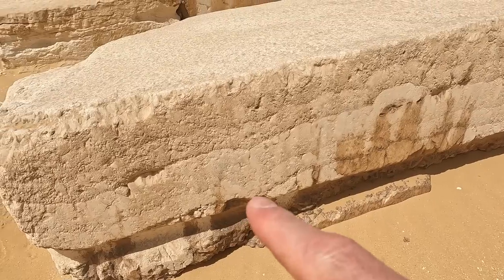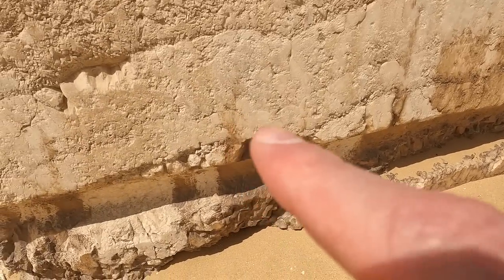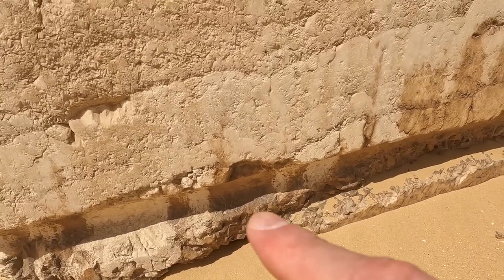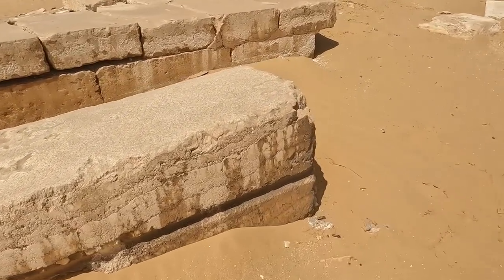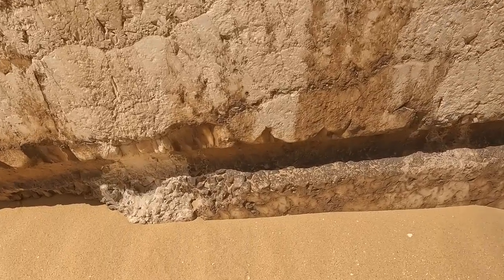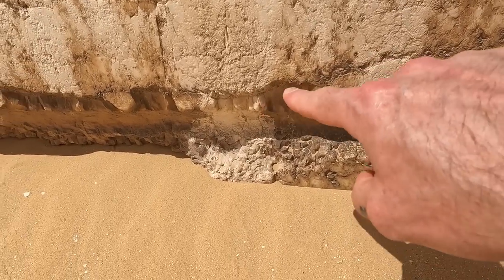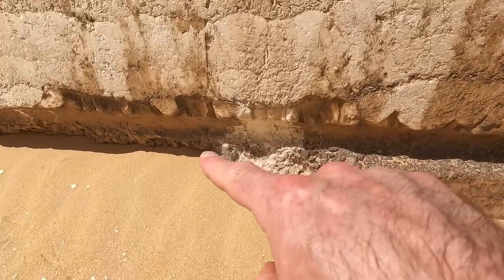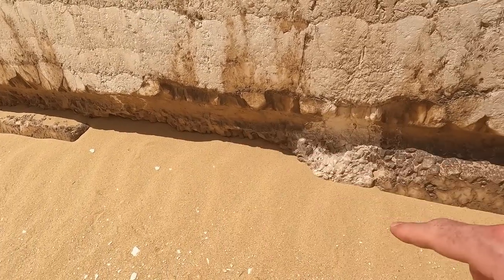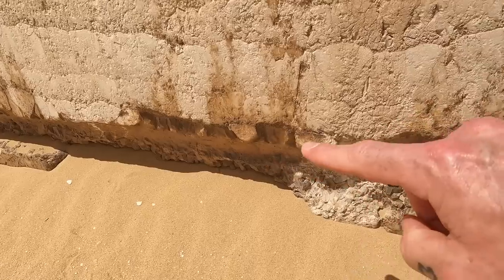And you can see here there's some breakages. Breakage here, more chips here, more fractures here at the bottom. All of these broken areas here.